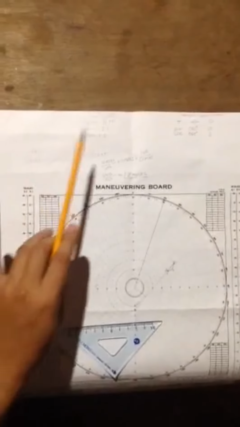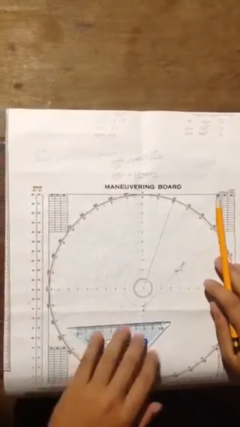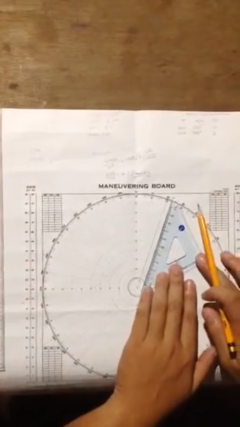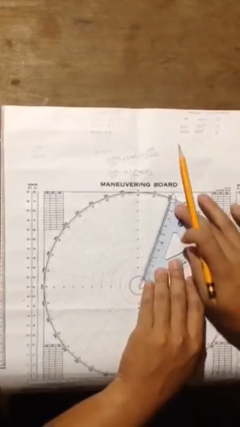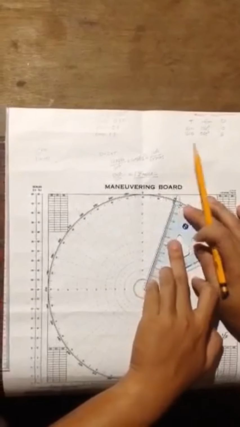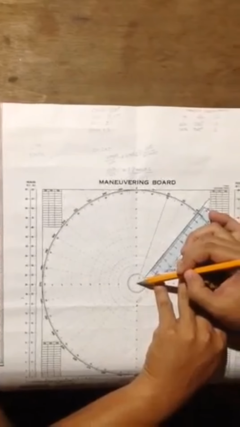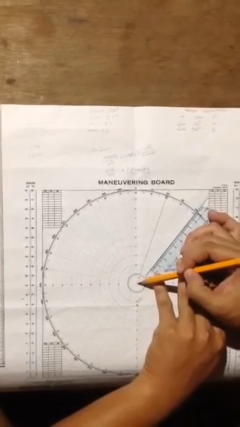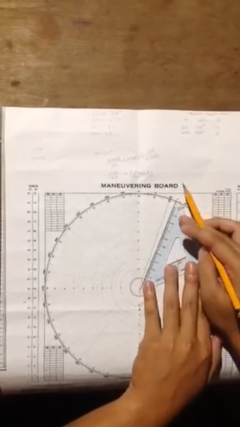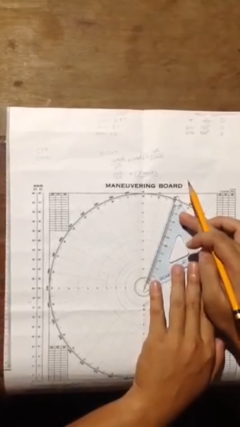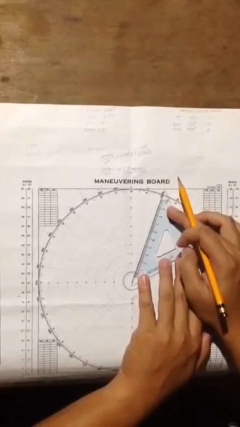So as you can see, we have a 20 degrees course. So you need to plot your course using a triangle or ruler to draw a straight line. You need to start here from the middle, which represents your own ship, going to the 20 degrees.